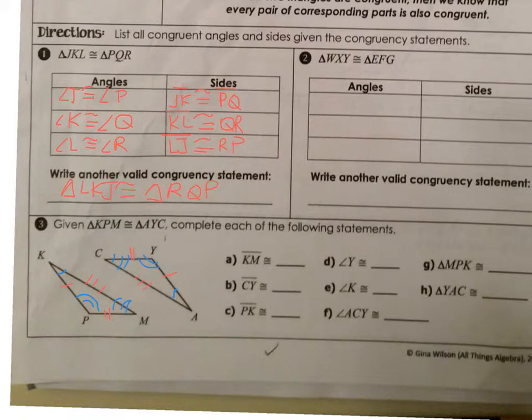So now I'm all set with my markings to fill in my congruent statements. So I have KM corresponds to CA. For CY, I look at the markings and go, oh, this has 2, and this has 2, so I know that CY corresponds to PM, and I know that PK goes with YA. Now I look at my angle Y. Y goes with angle P. Angle K corresponds to angle A.